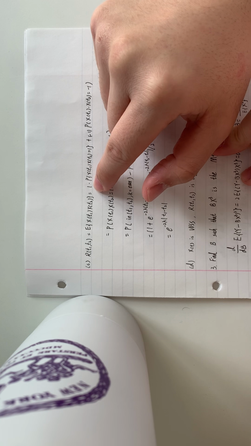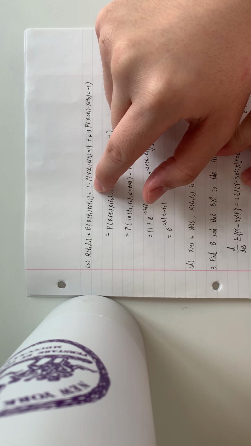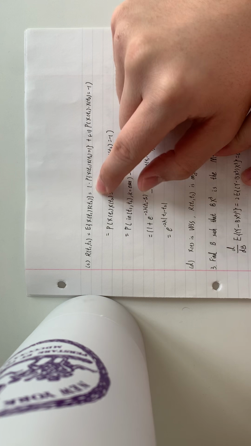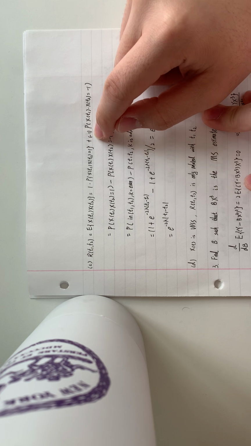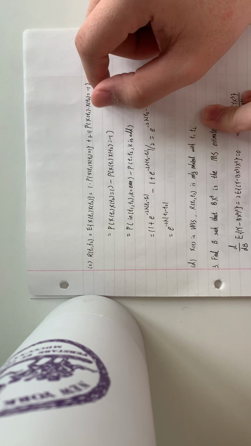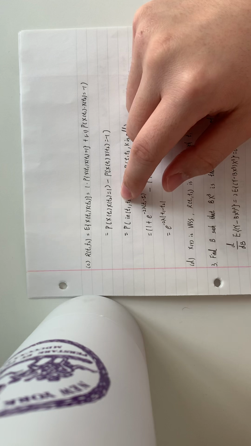For X equal to 1, we use this function; for X equal to minus 1, we use this function. Then we plug in the functions.